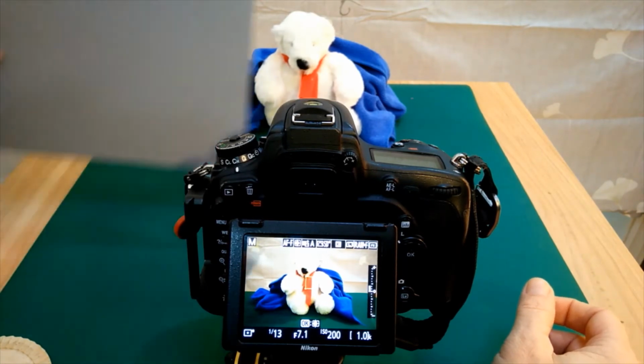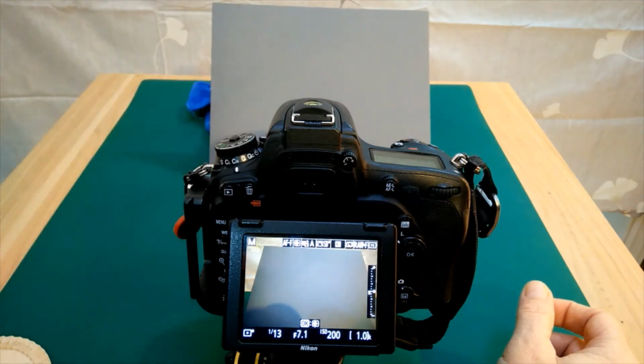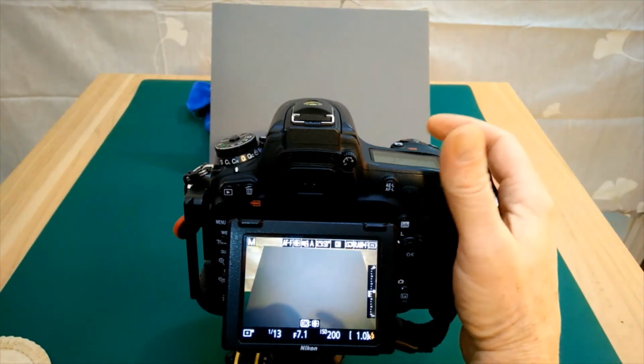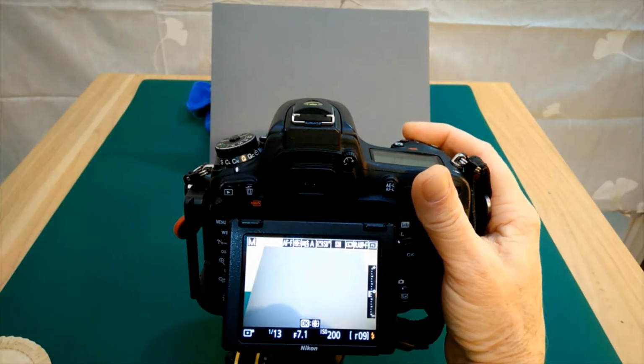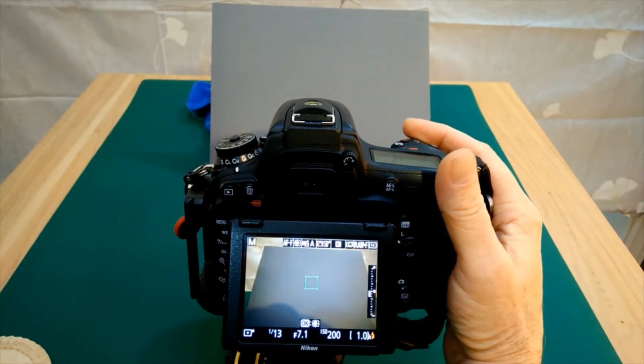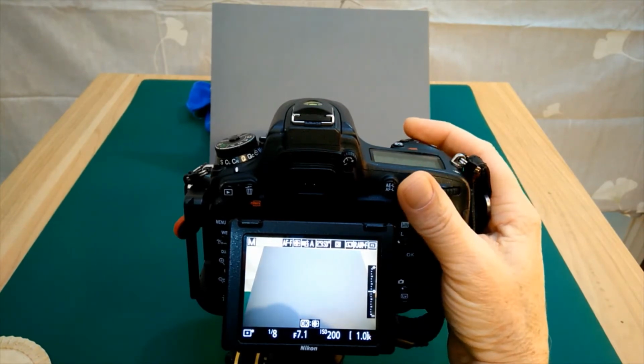Using the gray card, we'll go back with our gray card and check it there. Okay, we're going to change it again here.